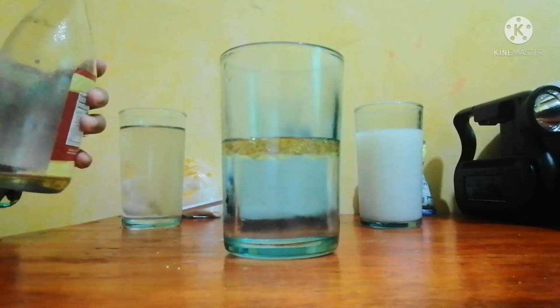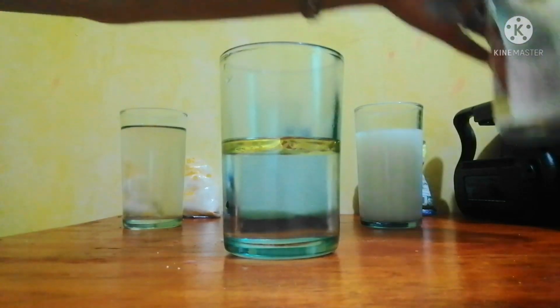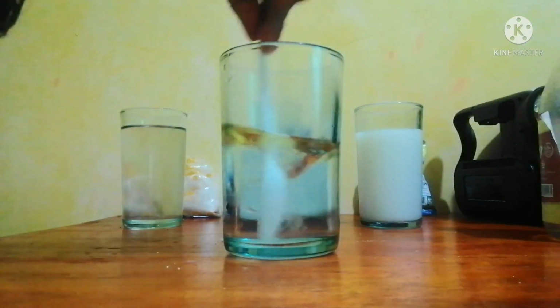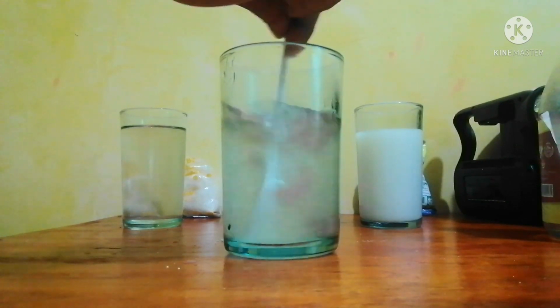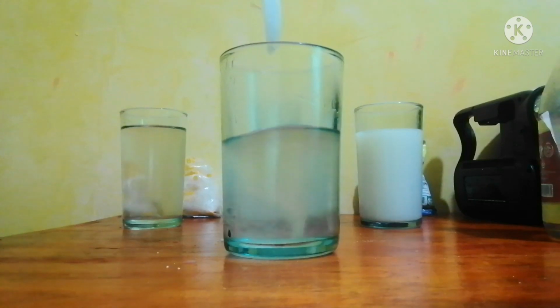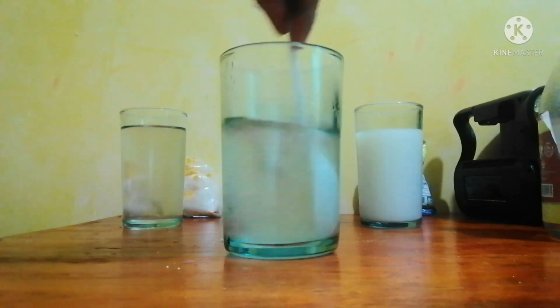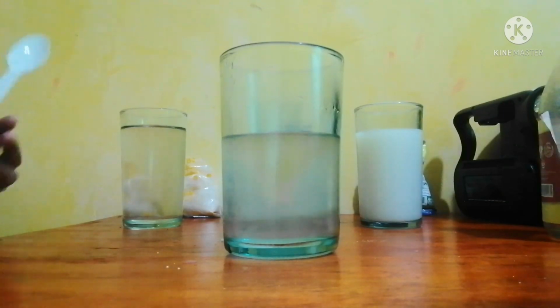When we mix them together, what do you think will happen to the oil and water? Take a look. Yes, the oil didn't dissolve in the water, so it is a suspension.